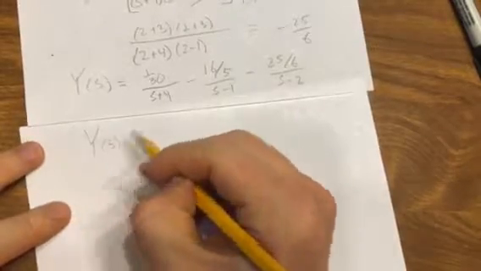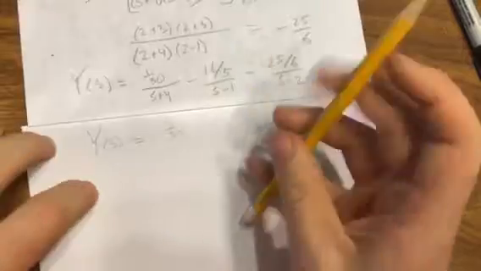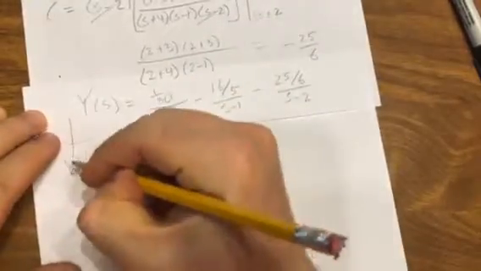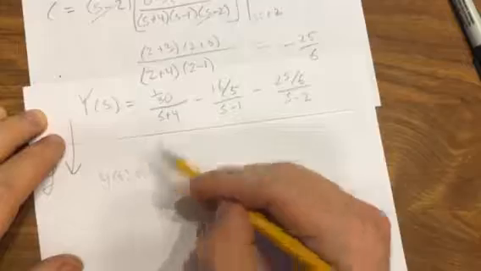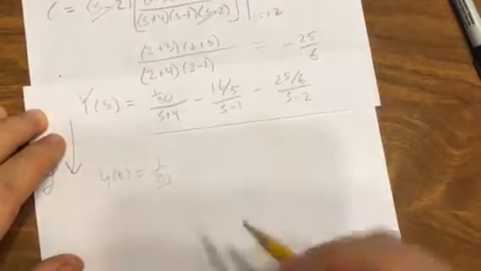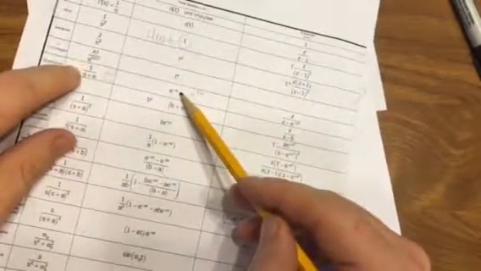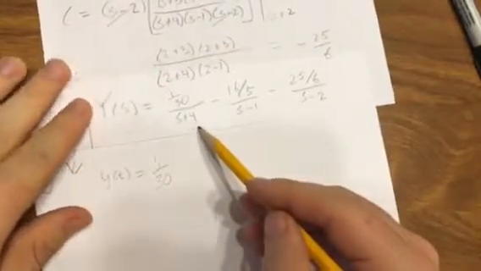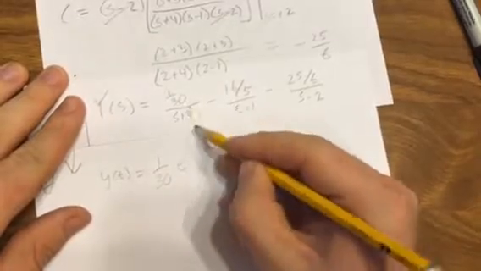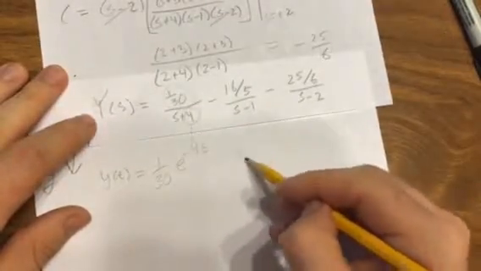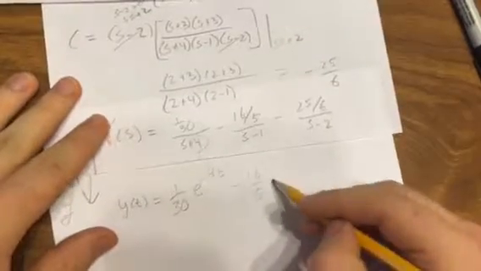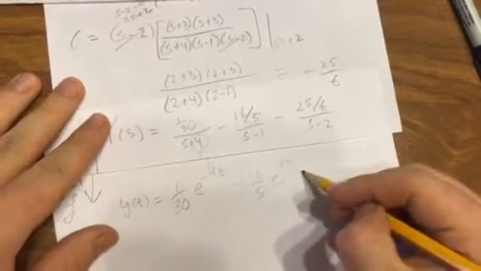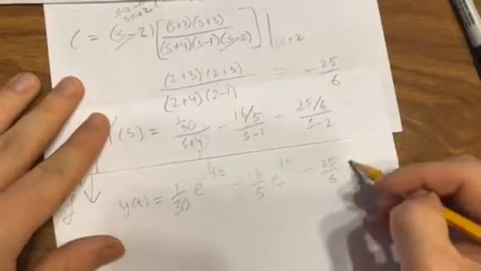So capital Y of s equals 1 over 30. So if you take the inverse Laplace, Y of s goes to little y of t. The coefficient comes along for the ride, so it's 1 over 30 times, get your sheet out. Using this, e to the negative at turns to 1 over s plus a. So our a is 4 here, so e to the negative 4t, just the form, minus 16 over 5 e to the 1t minus 25 over 6 e to the 2t.